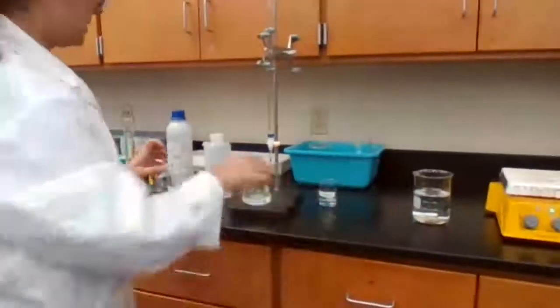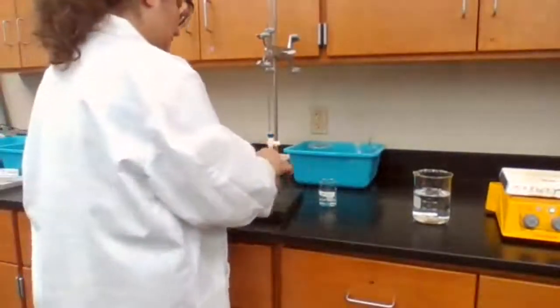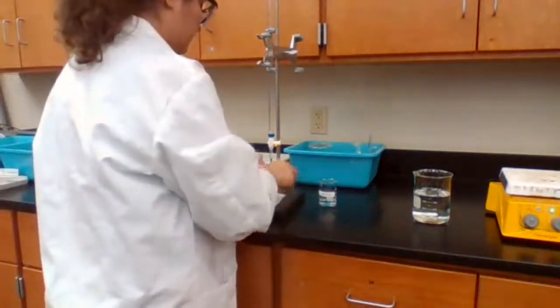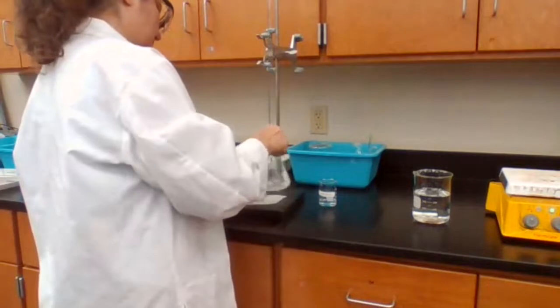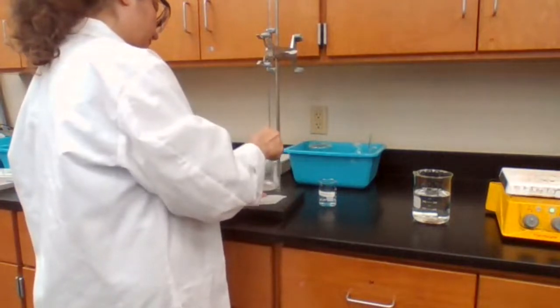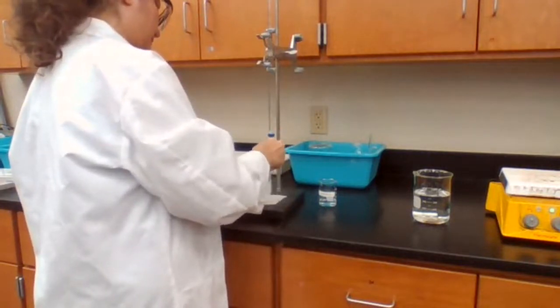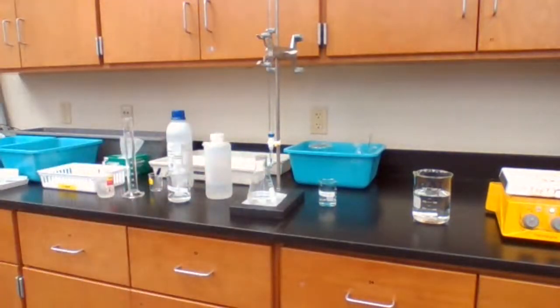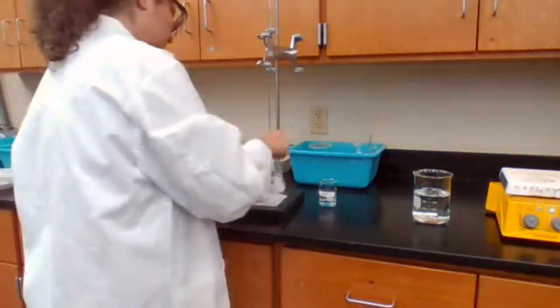Start adding sodium hydroxide. Leave a white sheet of paper to be able to see the color. Make sure that your data sheet is not missing anything. Fine.